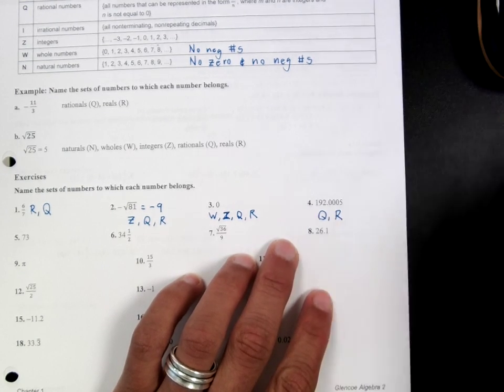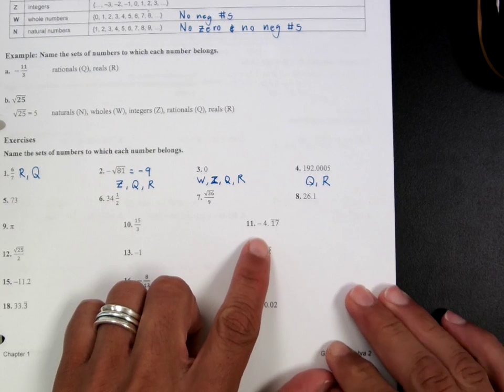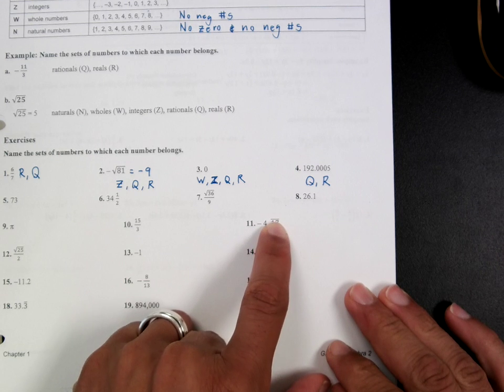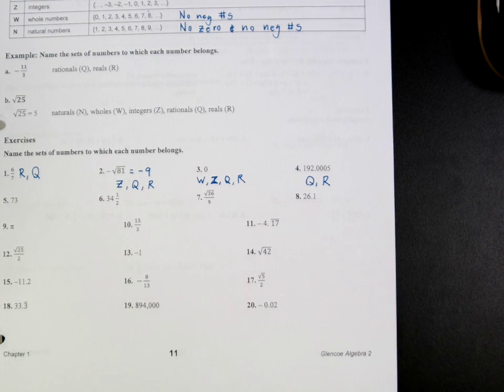Okay? So I'm not going to do all of these because it can get, I'm not going to do 20 examples. It hurts my soul to even talk about it, okay? So let's not do that. I will just talk very quickly about 11. Do you guys recognize that little line on top of that number? What does that mean? Right, it's repeating. That 17 repeats itself over and over and over. And when that happens, that's also a rational number.